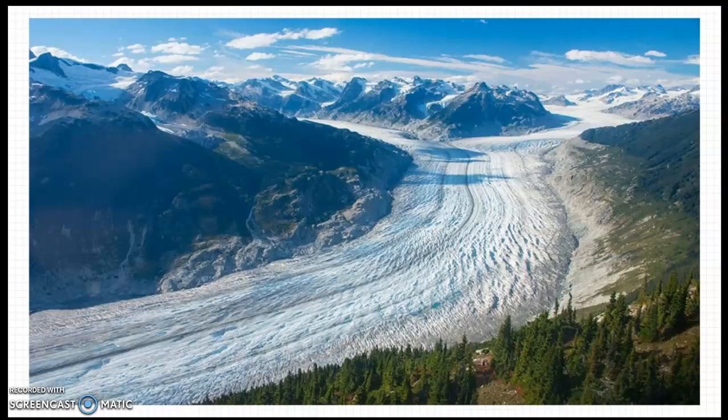So you can see in a picture right here, which is spectacular, how this looks like a river, but this is actually frozen ice. And this frozen ice has eventually carved into this mountainscape and could eventually melt and dry up and give us a river valley through here.